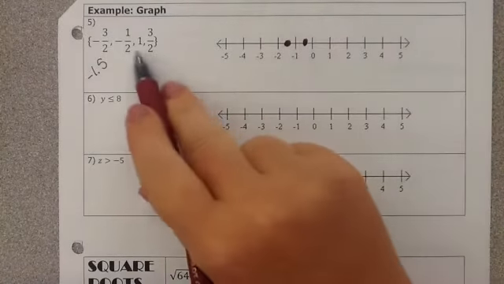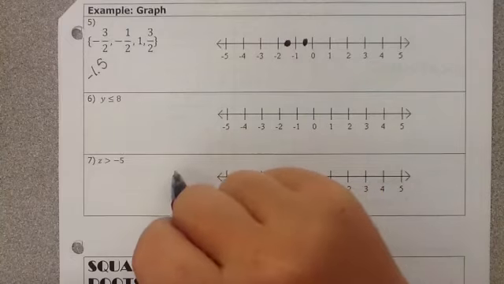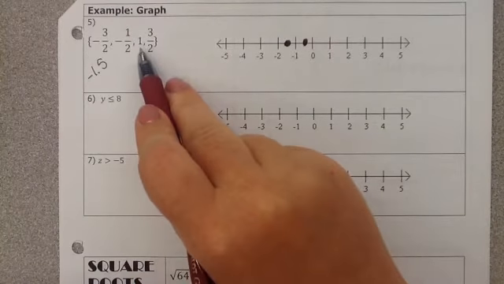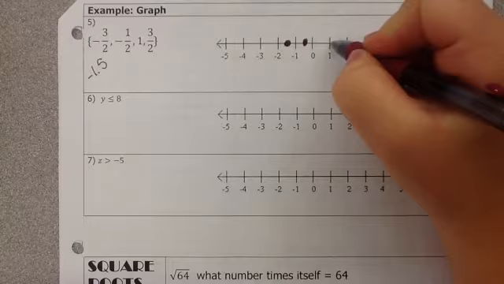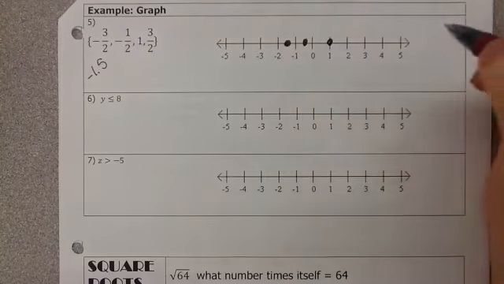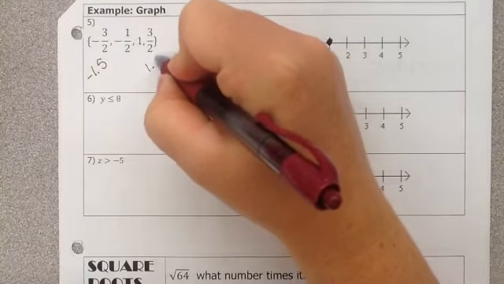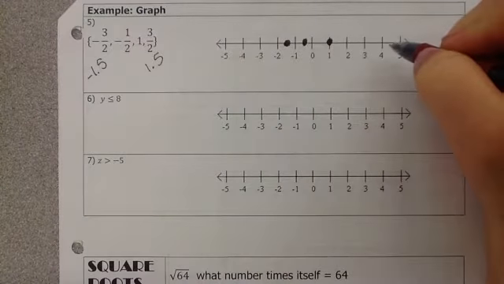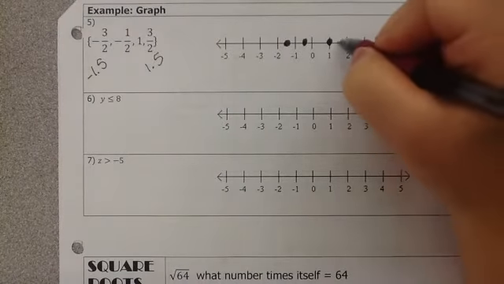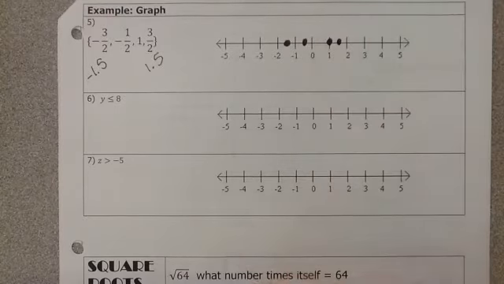Try the next two. Graph those 2 points. Where is 1 located? To the right is 0. Can put it right on the number 1. And 3 halves is the same as positive 1.5. Where is that? Between 1 and 2.